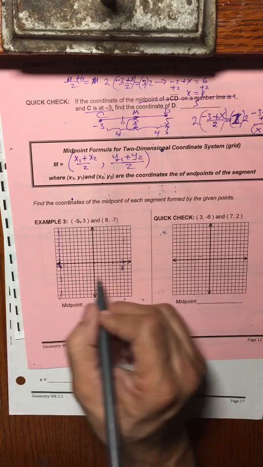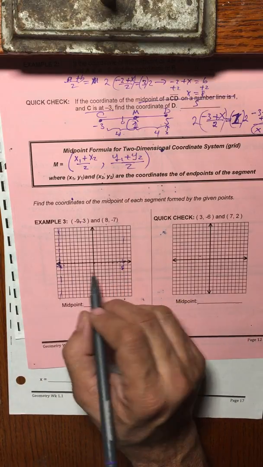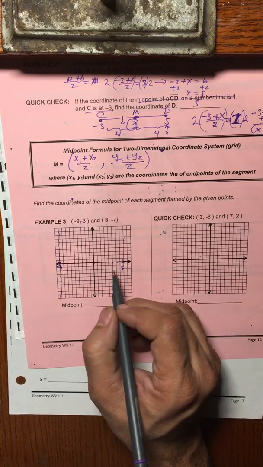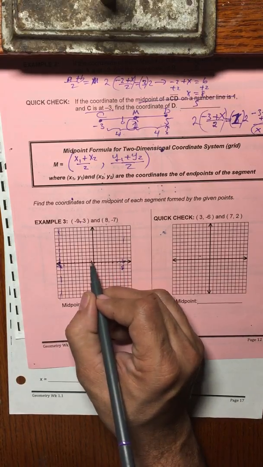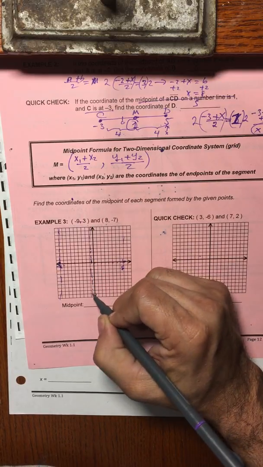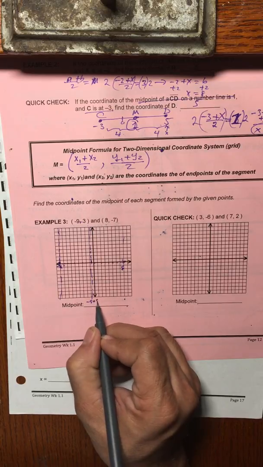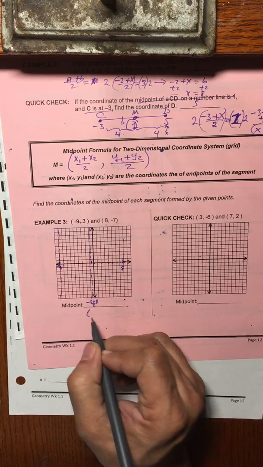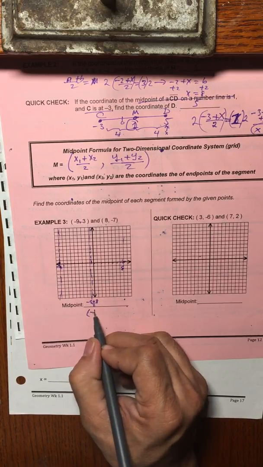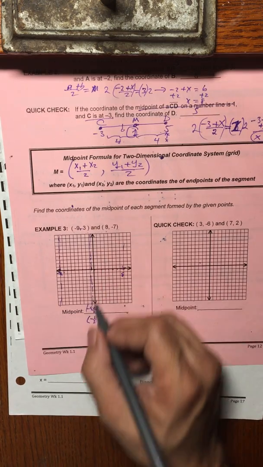So negative 9 and 8, halfway, would be negative 1 divided by 2. So it would be here. Negative 9 plus 8 divided by 2. That'd be negative 1/2. That's this piece right there.